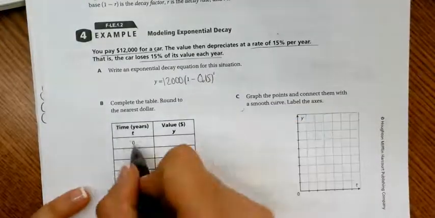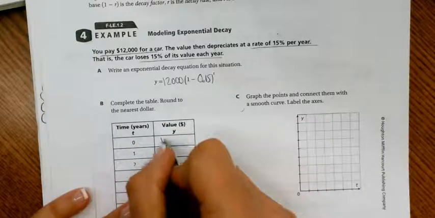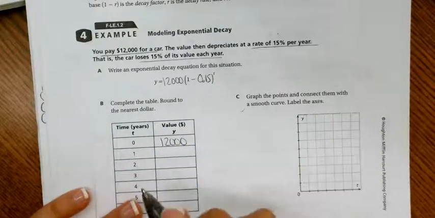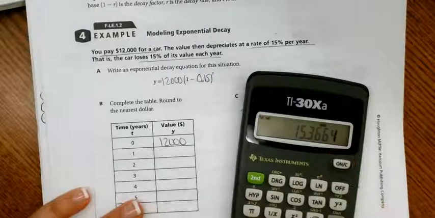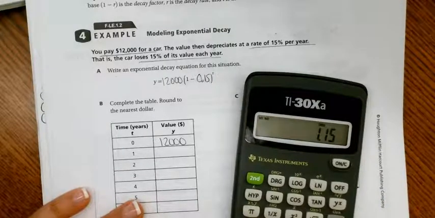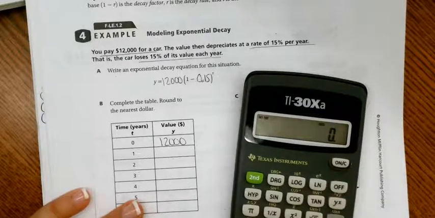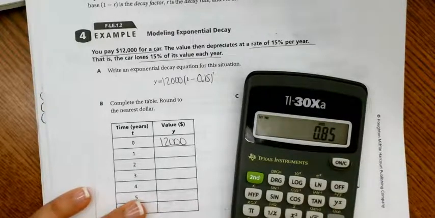Anything to the 0 power is 1. 1 times 12,000 is 12,000. So the first, so we have 1.15 times 12,000. Sorry, why did I say 1.15? Sorry, 0.85, right? 1 minus 0.15 is 0.85 times 12,000.